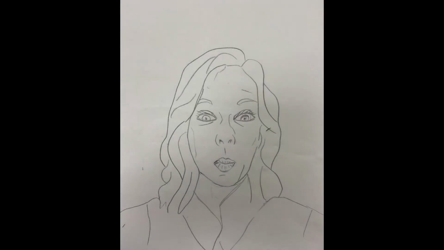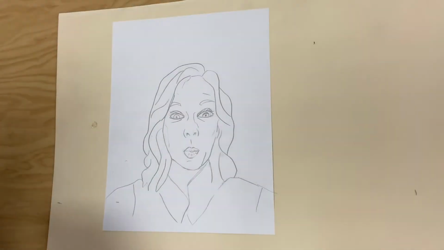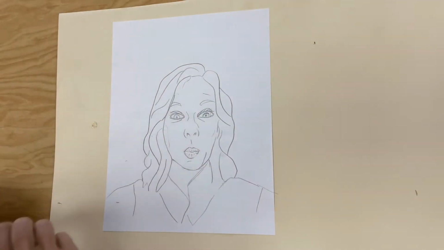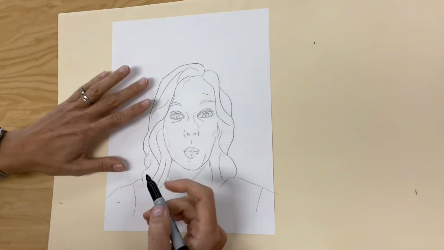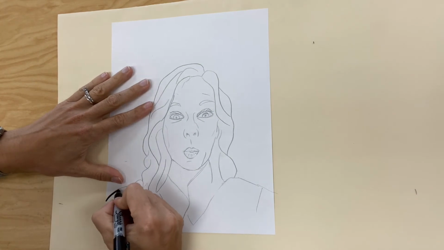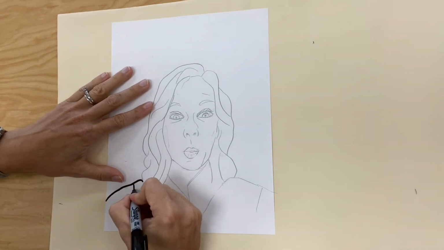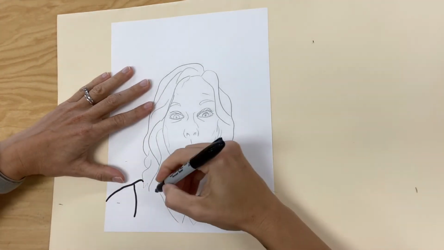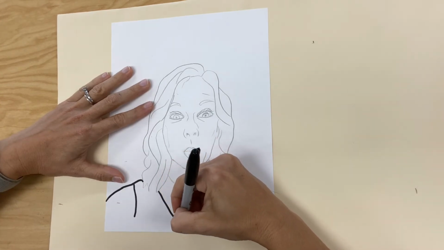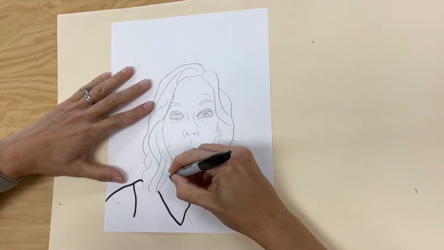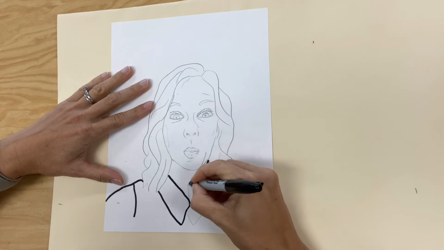Once you've traced all the details of your face, hair, and shoulders and clothes onto your drawing paper, you can now do some adjusting with your pencil. You can take out lines if there were wrinkles that you don't want, or if you felt like you needed more highlights in your hair, more lines in your hair so it didn't look so much like a helmet. This is when you'll make those adjustments.